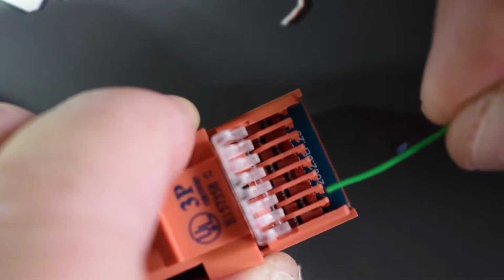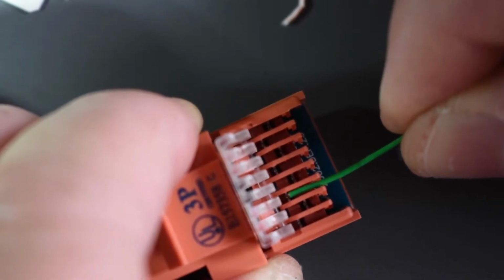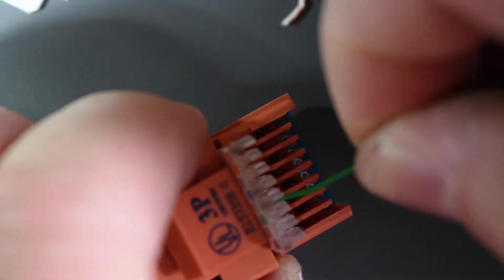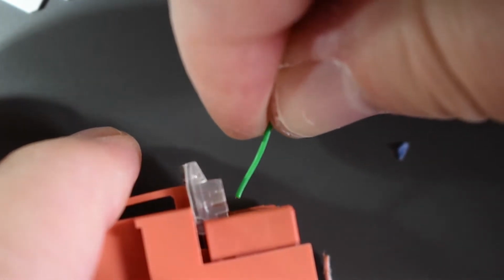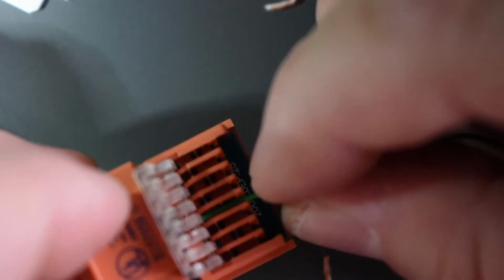Now, if we do the same with this one here, that's not going to be far enough. We have to go past that in order for the wire to be punched properly. And the way you do it, you just come in at a 45-degree angle, push it in there, and then lay it down. Okay, just like that.